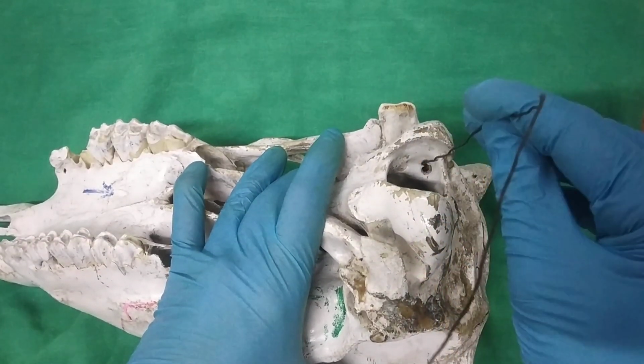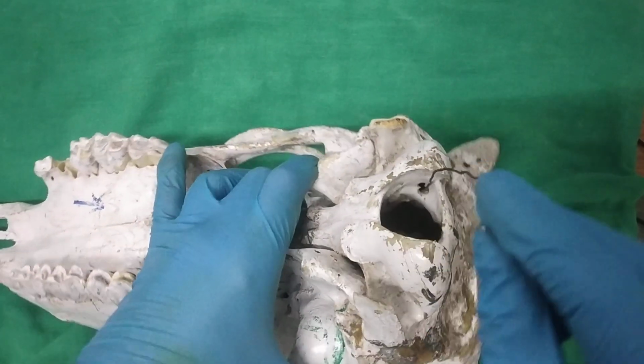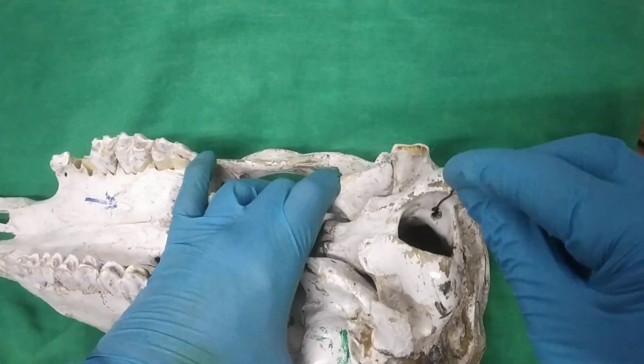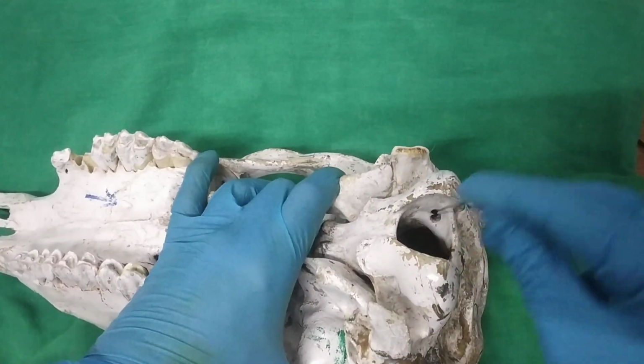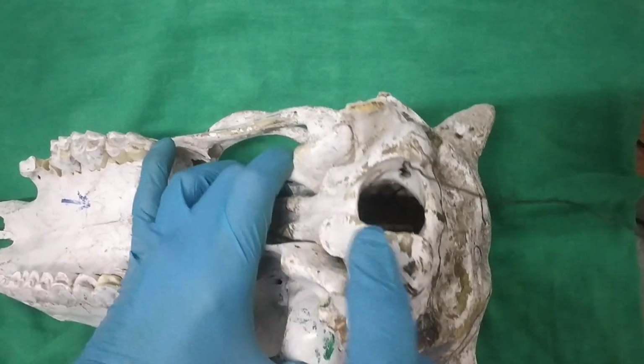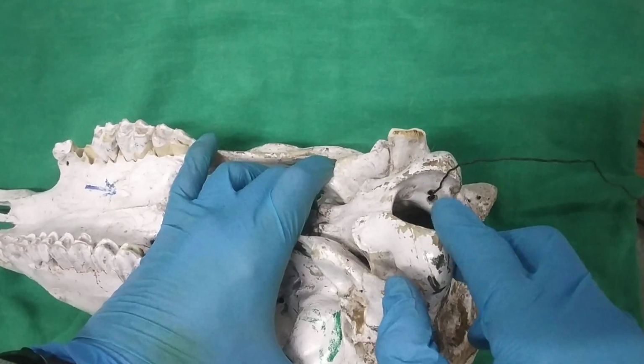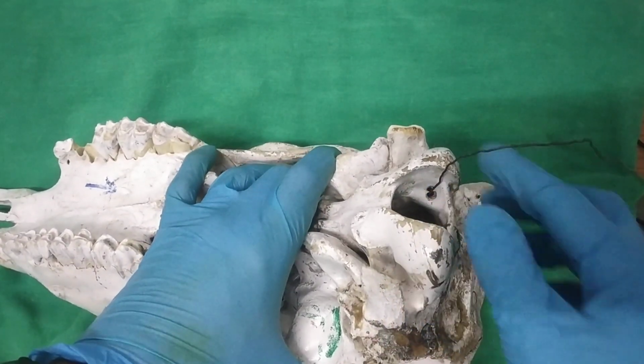This condyloid foramen leads into a canal that is called condyloid canal. Medially ये run करता है. वो अंदर तार चली गई है इसमें. So it leads into a canal that is known as condyloid canal. ठीक है.